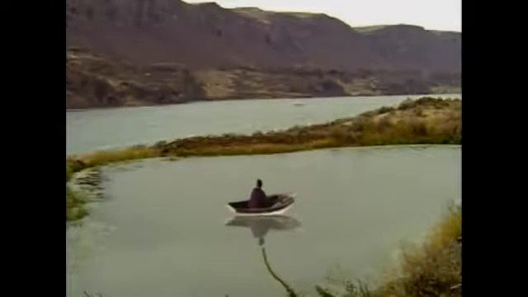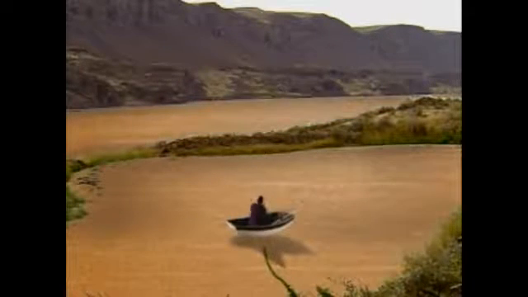Imagine a world without fluids. No water. That would sure make swimming difficult.